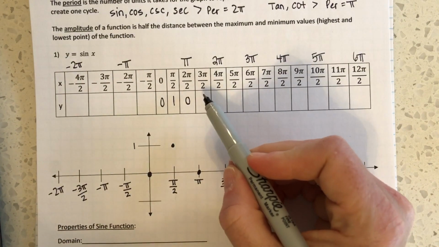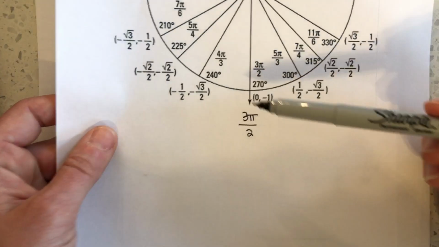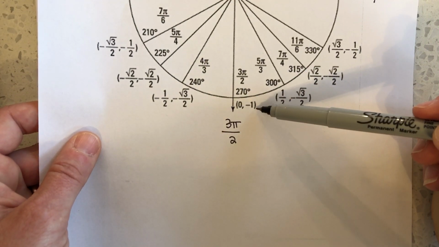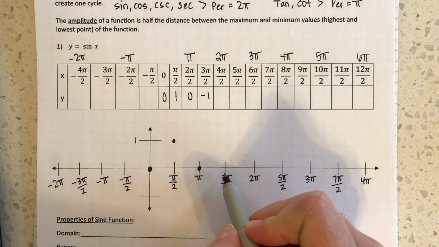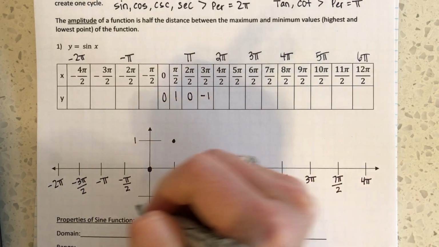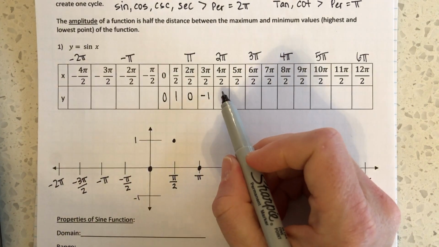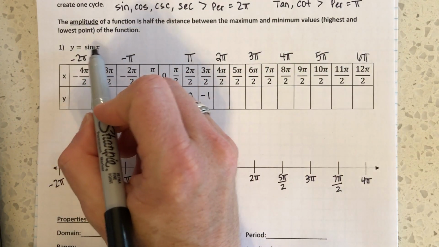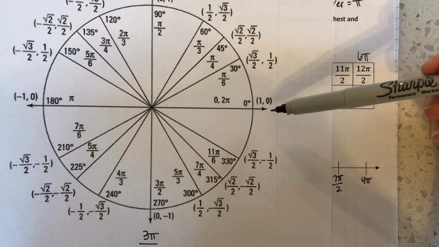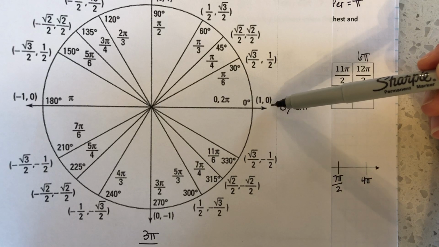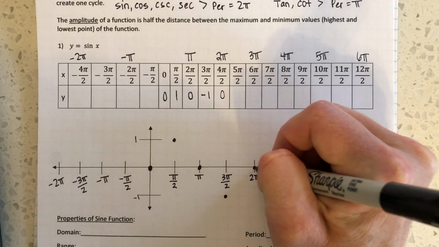Okay, now we're going to plug in 3 pi over 2. What is the sine of 3 pi over 2 radians? Well, at 3 pi over 2, the y-coordinate is -1. So the ratio is -1. So 3 pi over 2 radians went in, and a ratio of -1 came out. Okay, now we're going to plug in 2 pi radians. What is the sine of 2 pi radians? Well, at 2 pi, now we've gone all the way around, right back to where we started. At 2 pi radians, a 0 comes out.